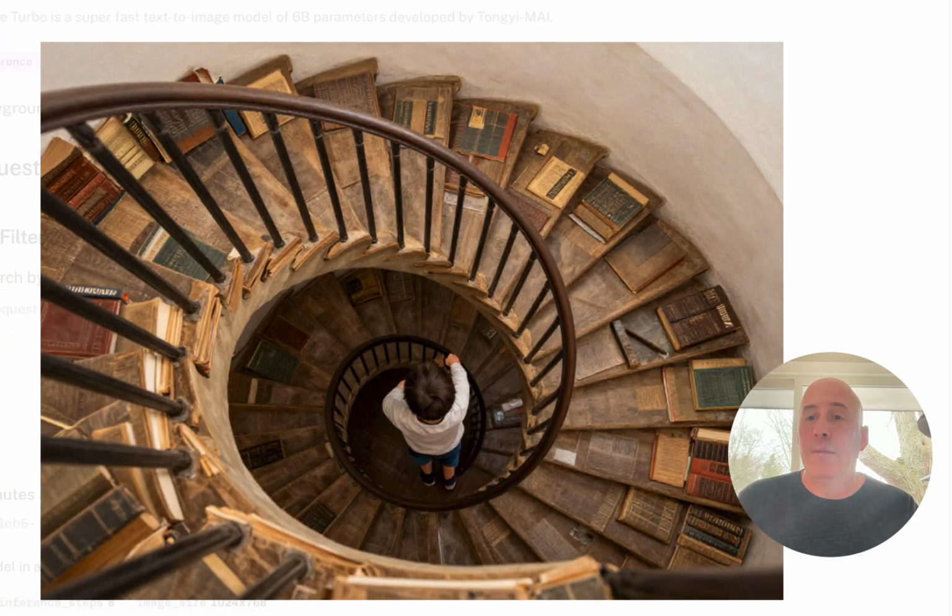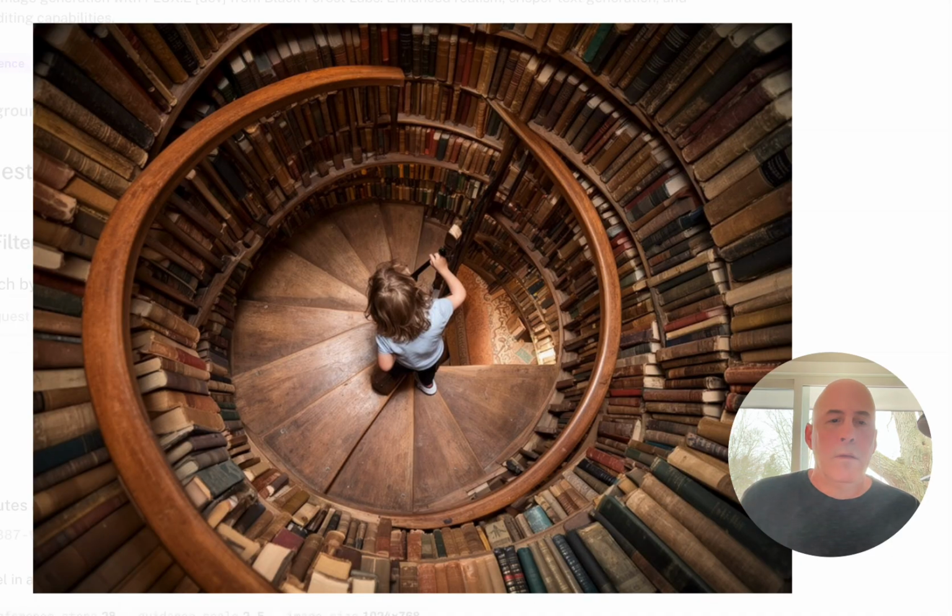Next, we have a spiral staircase. Pause to read. And here we are at Z-Image, and yeah, I like this. It seems to be doing exactly what we wanted. Let's take a look at Flux.2. So here's Flux.2, and no, this doesn't seem to be right. It actually looks like the books are around the staircase, but not the staircase. So I think Z-Image won.